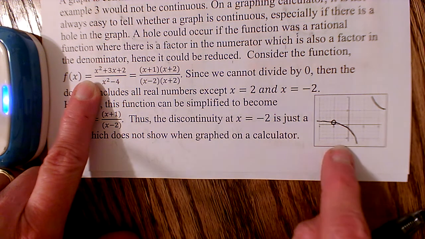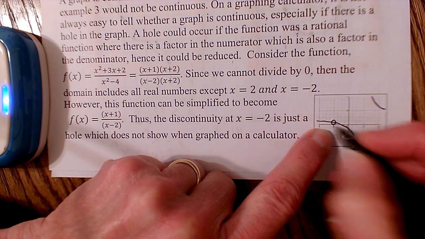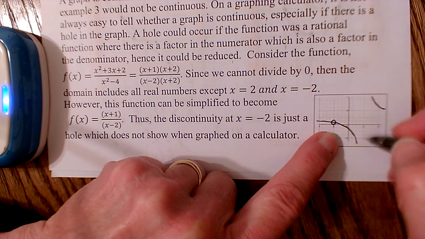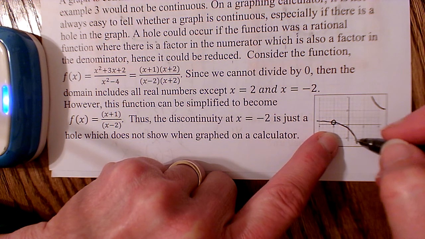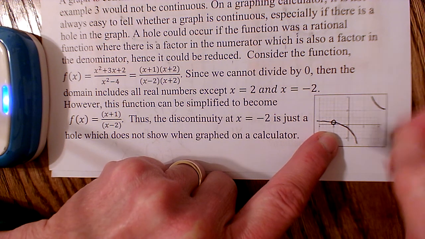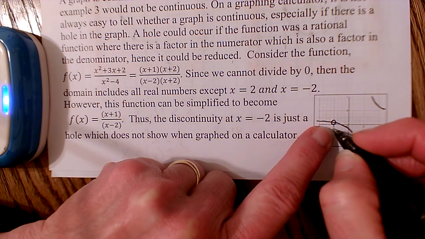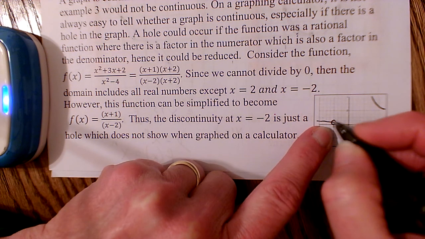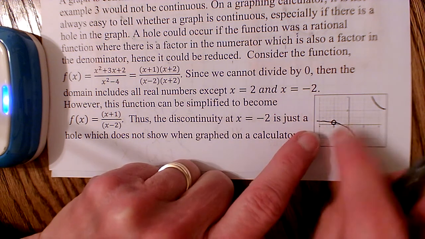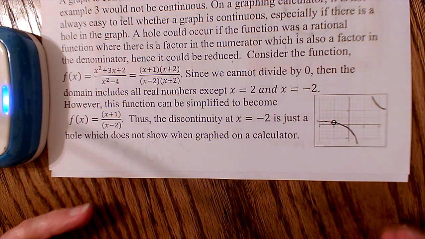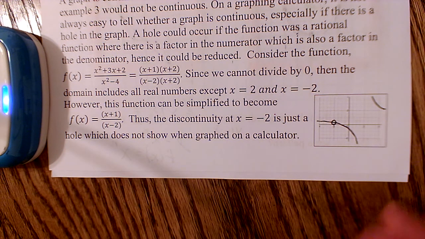Over here on the graph, we can see that it never tries to go through 2 because x equals 2 actually acts as a vertical asymptote. But it looks to go through the point at -2, but it doesn't actually. So we would need to put a hole right there. And that's going to be important for us to understand in some problems. So you've got to know how to find these things.